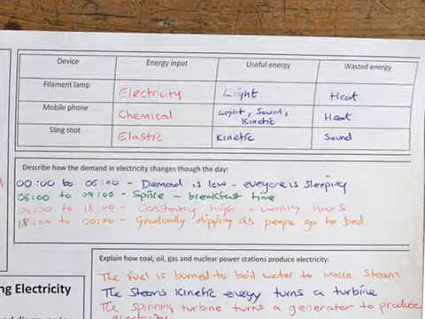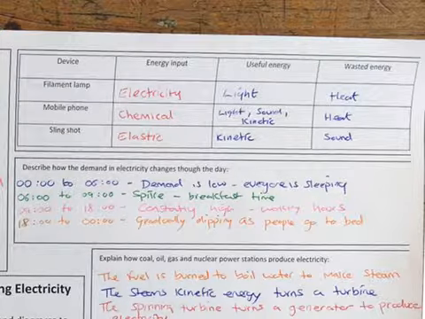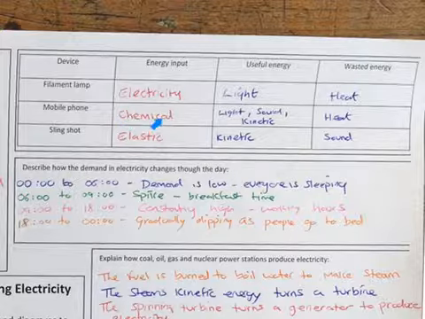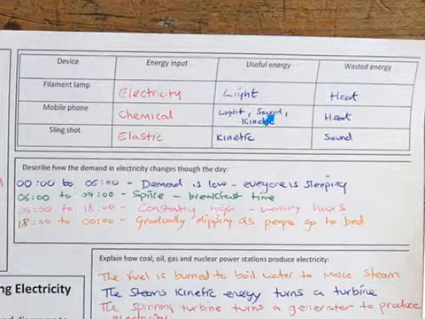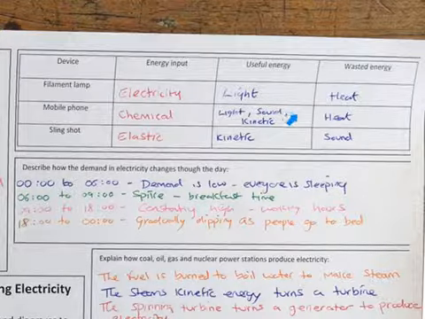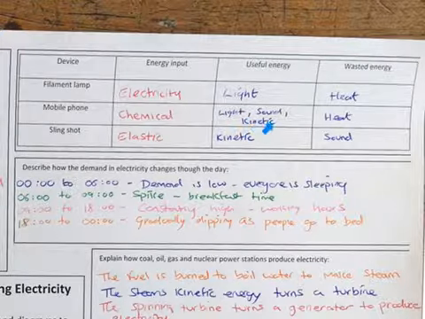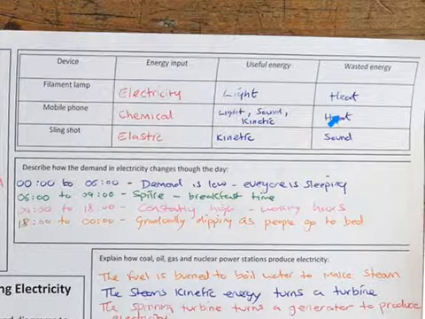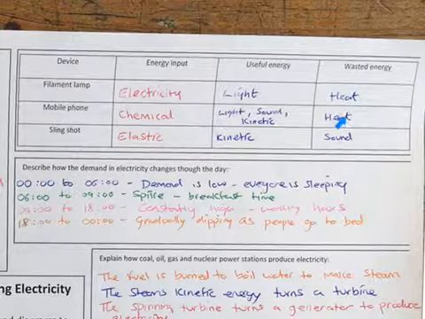So mobile phone, well, it's a battery, so it's a chemical energy that's going in, even though we've got to keep charging it from the electricity. The power source is chemical. Useful, well, we get light from the screen, we get sound from music, and if we need to speak to someone, and also kinetic. If you put your phone on silent, it'll vibrate when someone's ringing you. Wasted energy there, it does get warm, so we don't need that energy, so it's wasted.